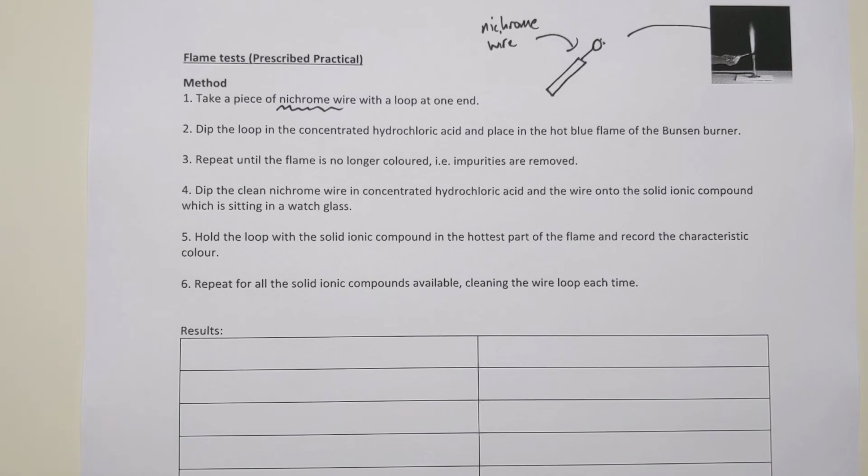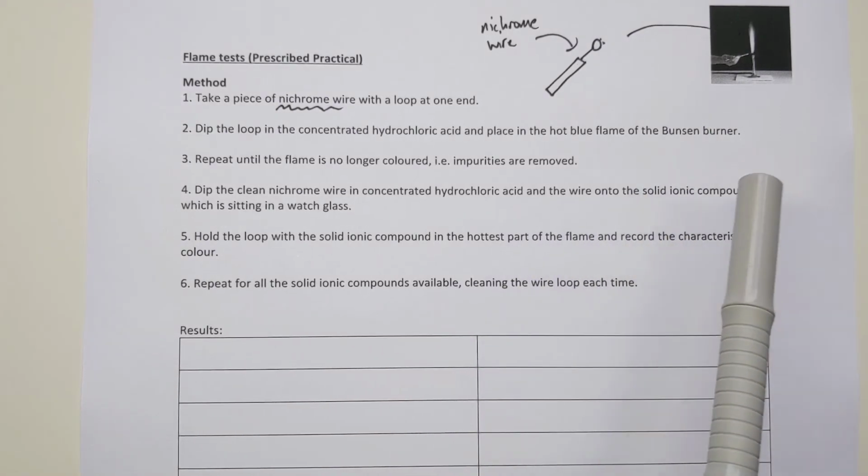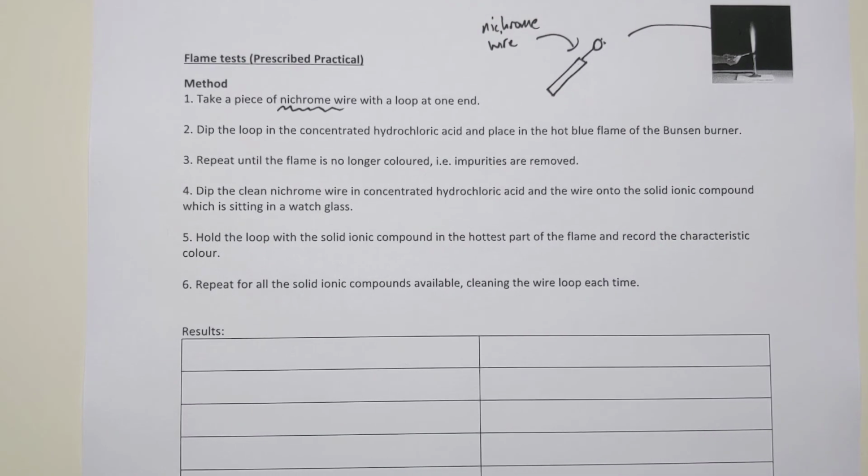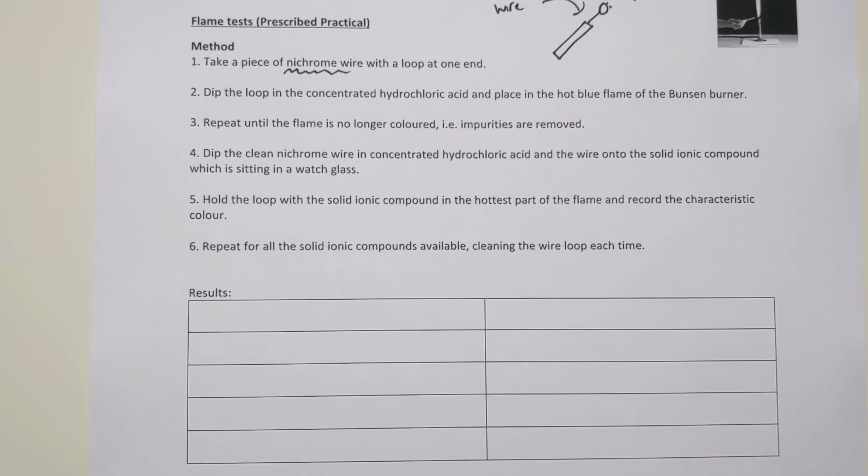Once it's clean, you need to get your powder to stick to your wire. So how you generally do that is you dip your nichrome wire one more time in concentrated hydrochloric acid. This time it's just being used to make your wire wet, so the solid will stick to it. And put that wire onto the solid ionic compound, which is sitting in a watch glass. Hold the loop with the solid compound in the hottest part of the flame, so you need a roaring flame, not a safety flame, and record the characteristic colours, and then do it for different types of chemical.